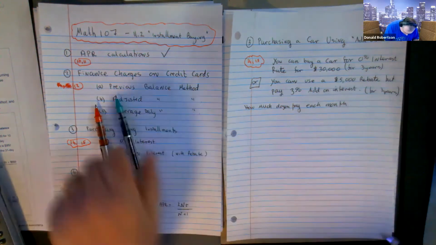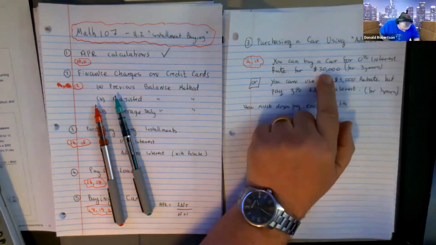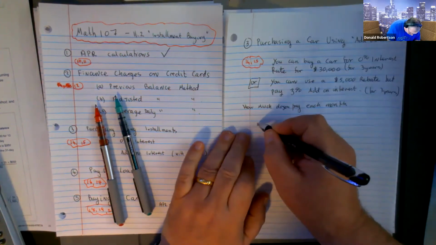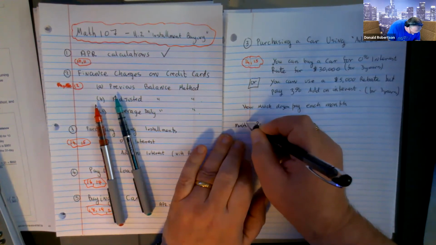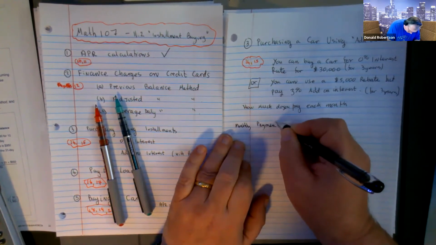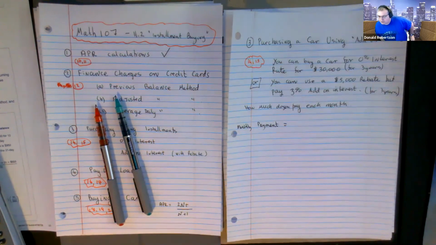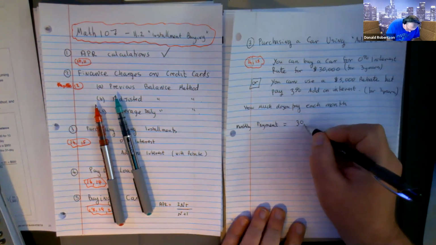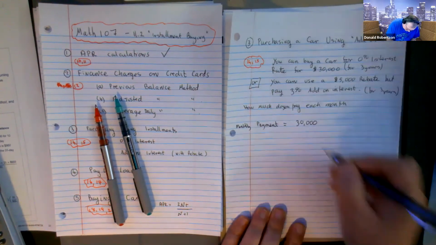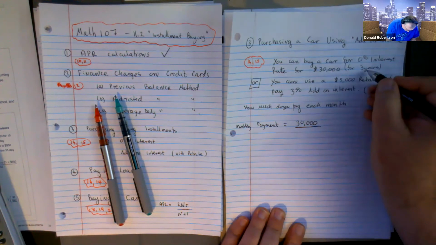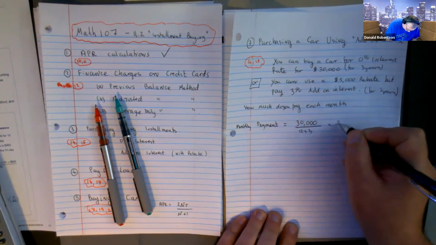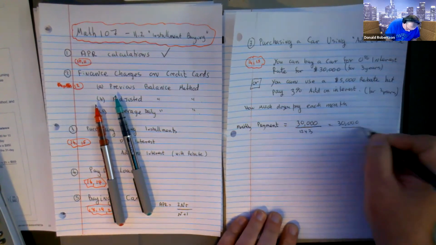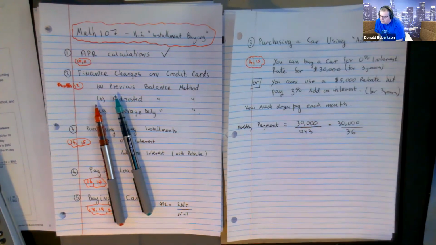So let's start with the 0% interest, $30,000. We are going to find out what your monthly payment is. And this, thankfully, is not a hard calculation. You could probably figure it out yourself. If you're borrowing $30,000 and you're going to pay it over a 3-year period, monthly, aren't you going to do 30,000 divided by 36? 36 payments.